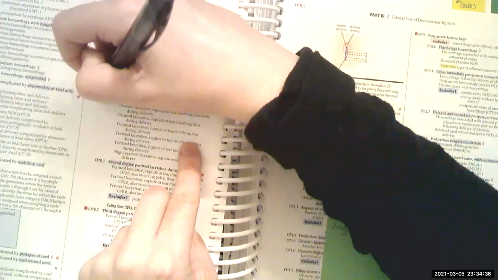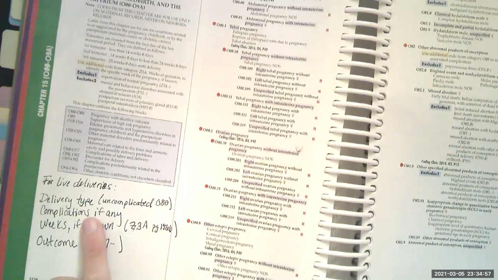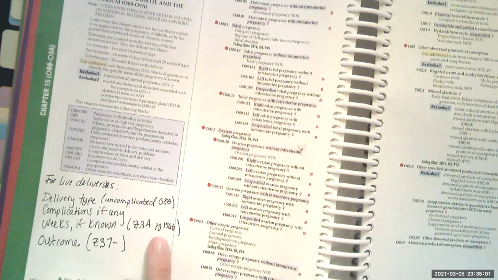So we need a type of delivery. This is the complication, the main kind of delivery, correct? So we're going to do that O70.0 as our main code. Then we're going to look at weeks of gestation and single live-born infant. So if we go back to the notes that I wrote up here, we know I need complications if any, I don't have any. Weeks if known, Z3A is on page 1566.